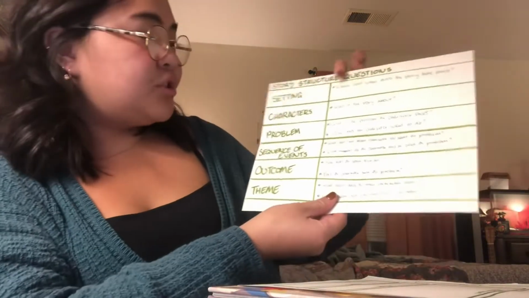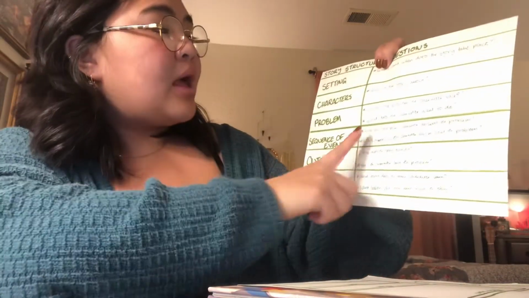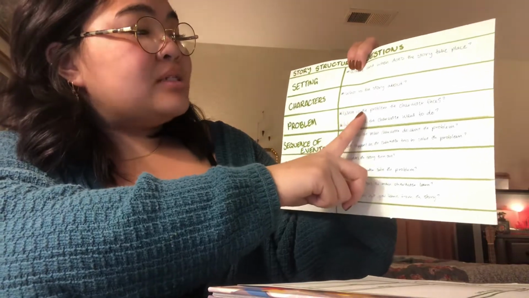Okay, so now I think we have a bit of information about the dragon's problem. So looking at the story structure's questions, we're going to see what questions there are. Number 1 is, what is the problem the character faces? So what are some of the problems that the dragon faces in the book so far?